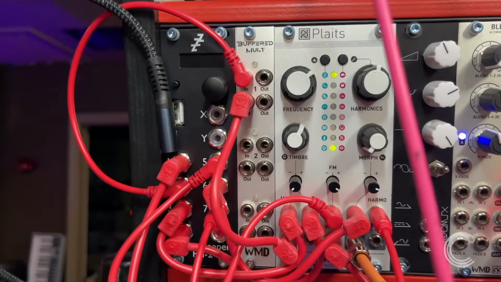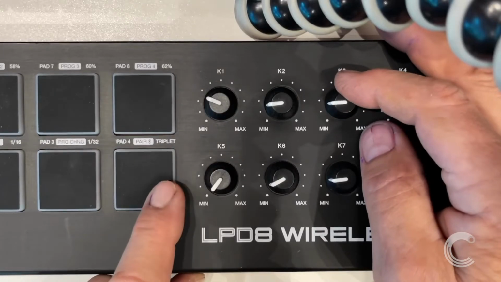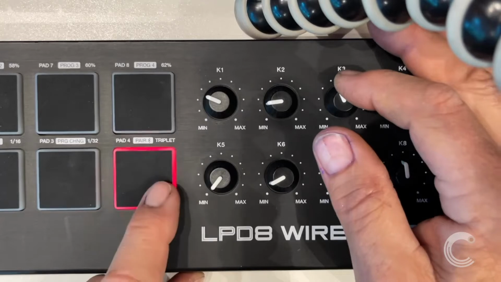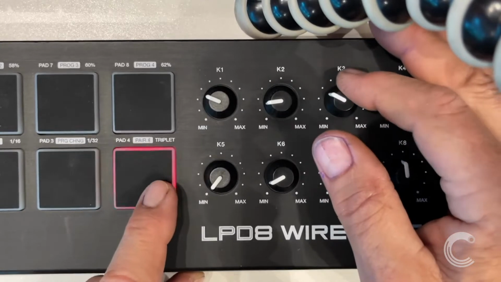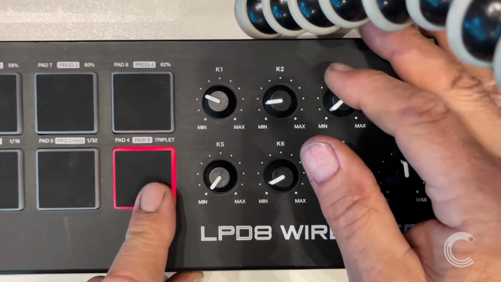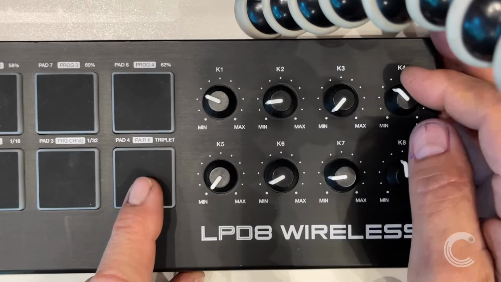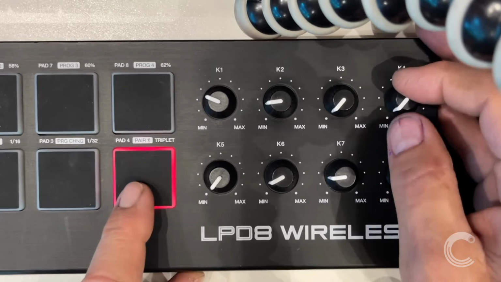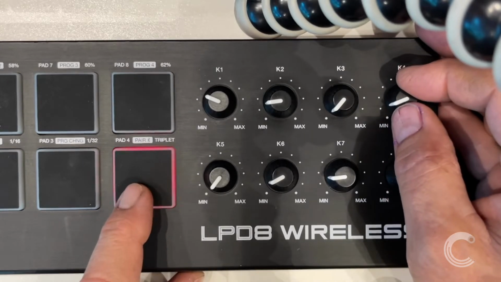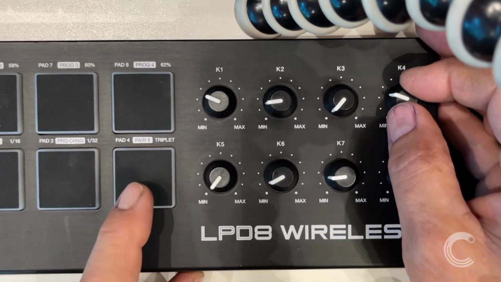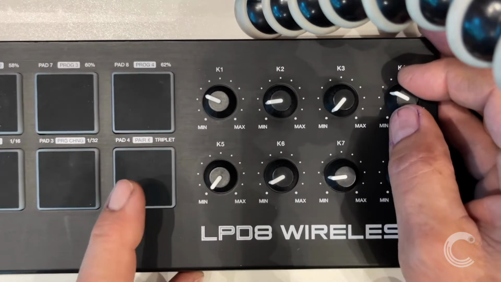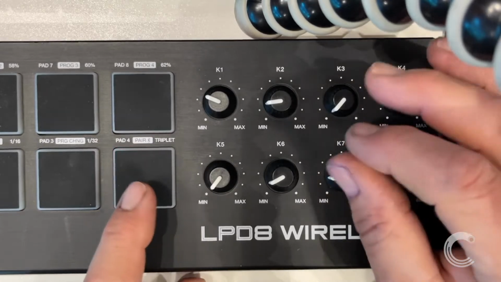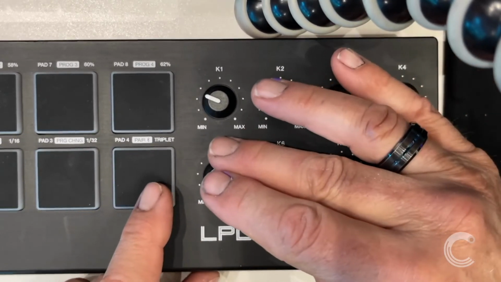Third knob controls frequency modulation level, which basically is adding to it, which is changing the pitch. Number 4 controls the morph, which is basically selecting the different waves in the wavetable. And number 5 controls the harmonic.